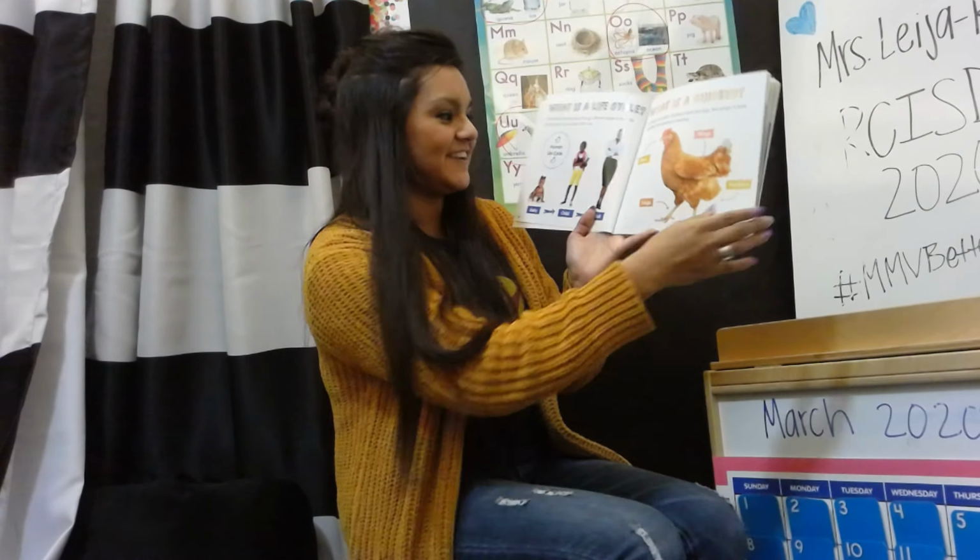So right here, do you know what these are called? Very good. They're called labels. So these labels are pointing to parts of this chicken. So this word says beak. So that means that this is the beak. What are these called? These are called the legs. So I could look at the picture to see what it is to help me read this word, legs. What would you call this? Very good. Wings. And then right here, feathers. Very good.